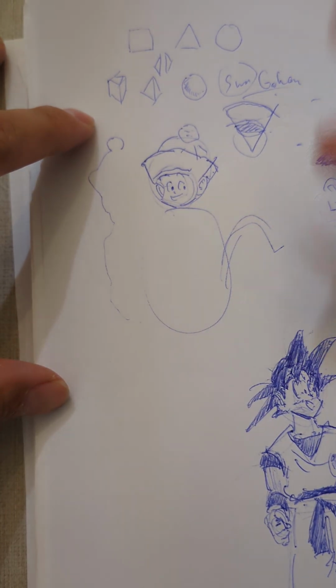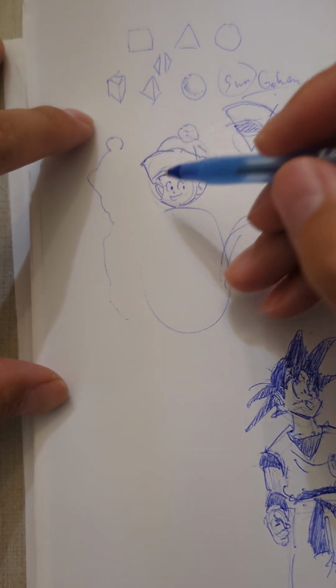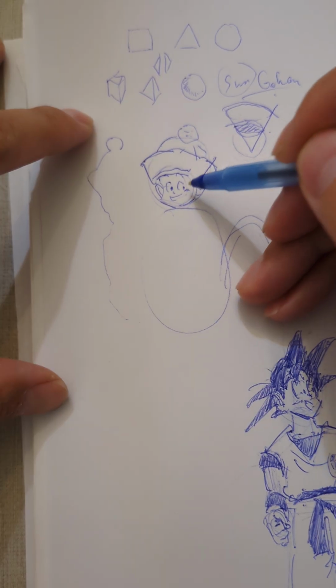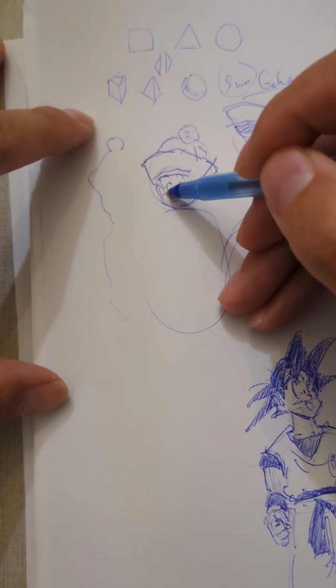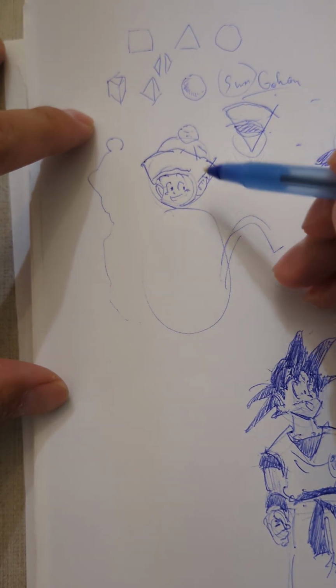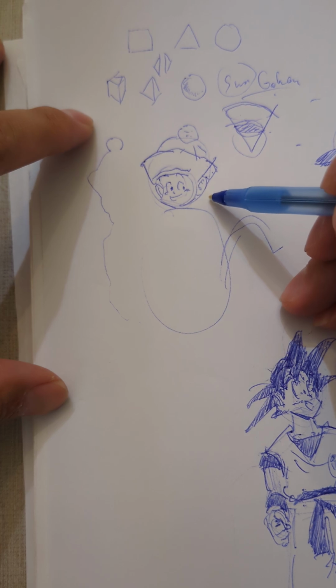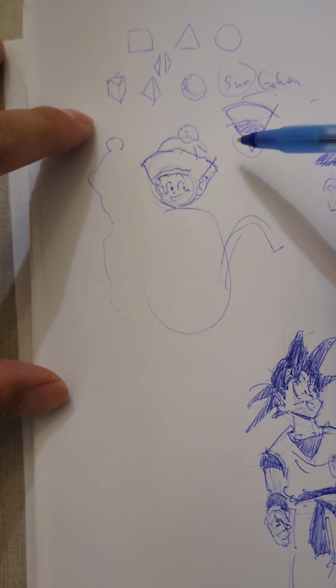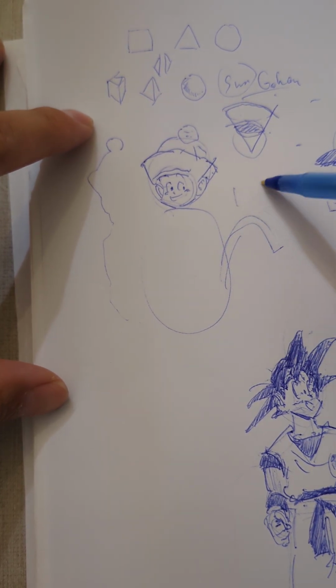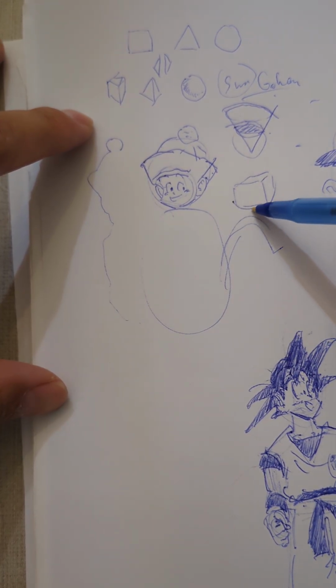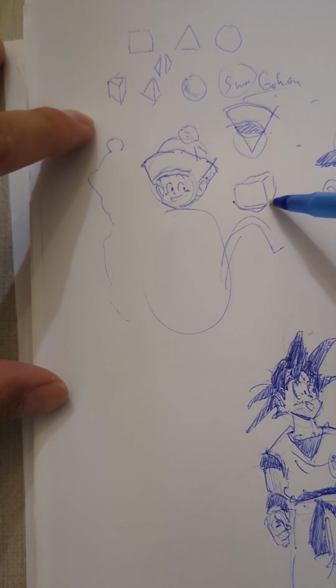It's like saying, okay, I'm a good guy, without saying I'm a good guy. But I have cute big eyes. And after the face, you can think about the face as a cube, or a combination of cube and sphere.